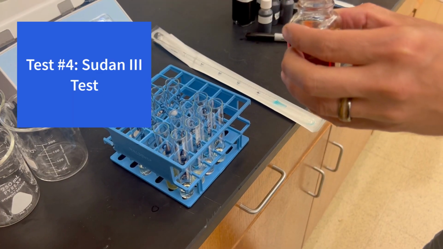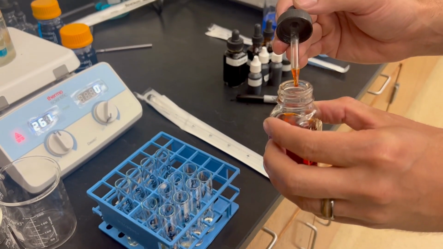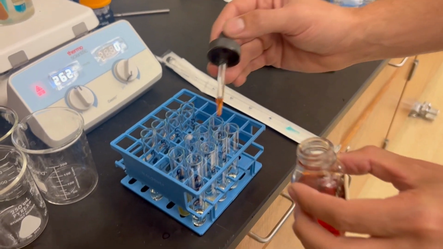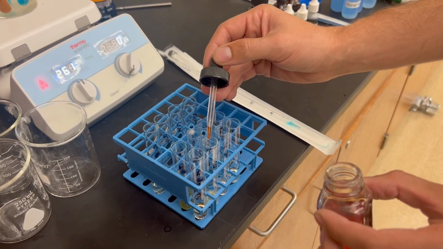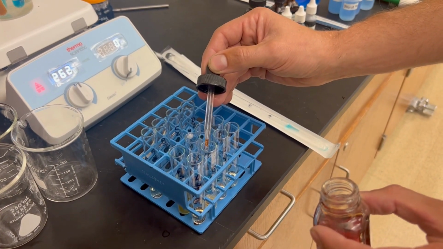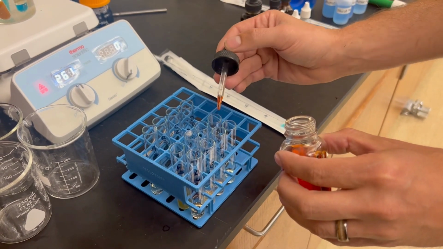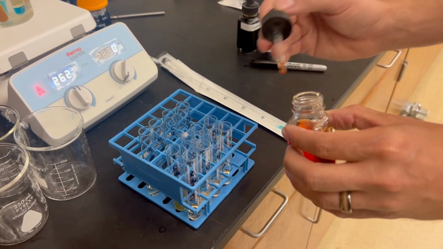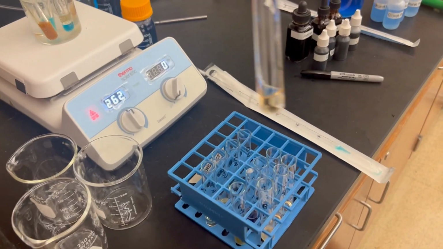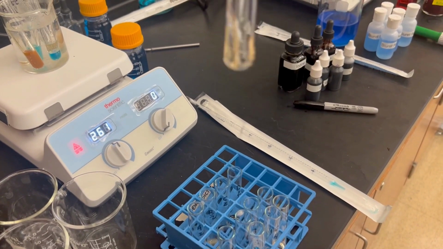In our final test, we're going to be adding a couple drops of Sudan 3 into each of the vials. Note for any change in color.